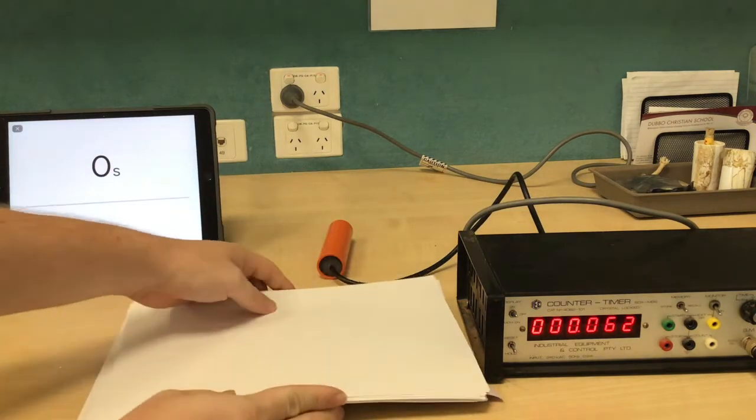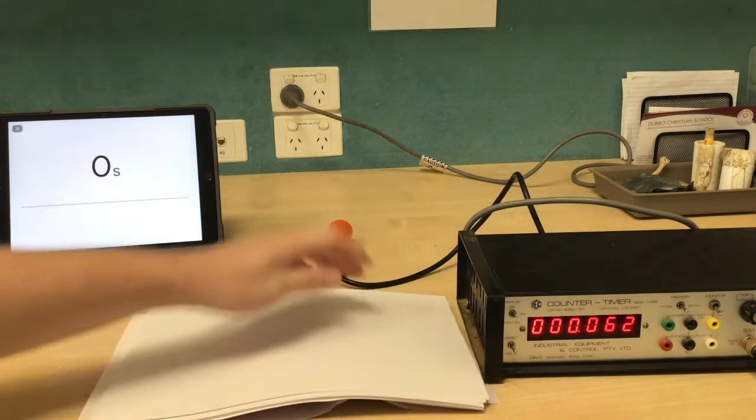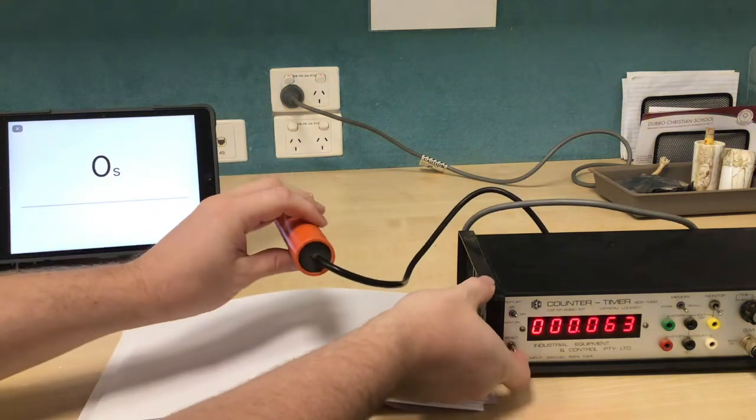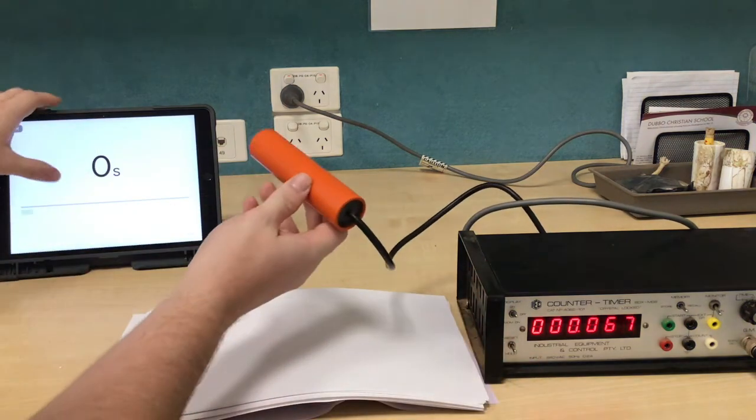There's another 50 sheets of paper, and I'll reset it.